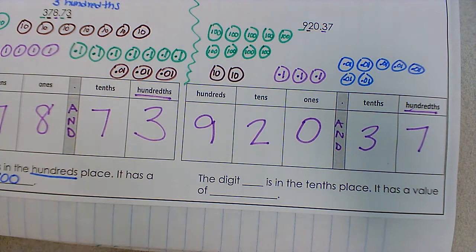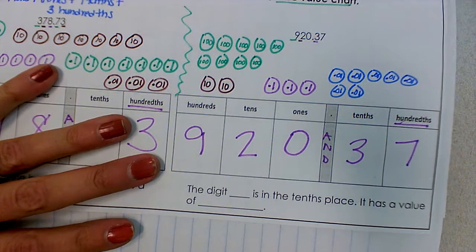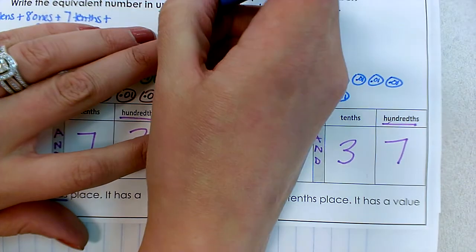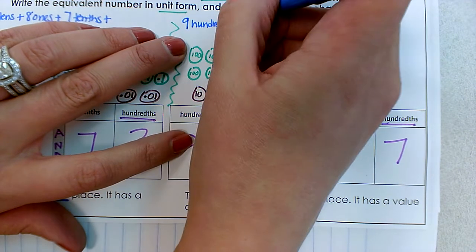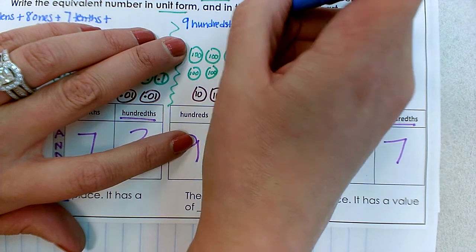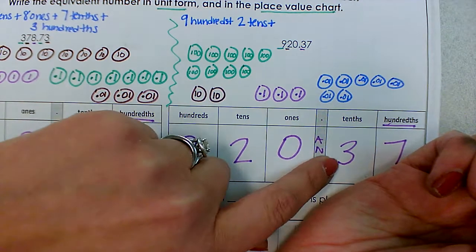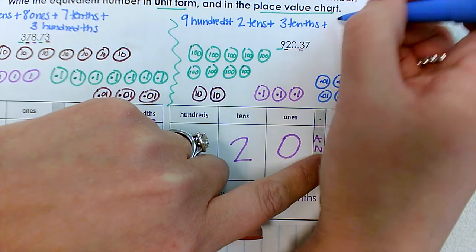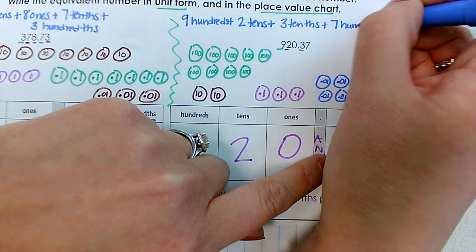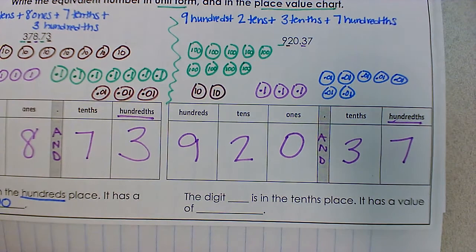Okay. Now, the other thing I need to do is come back and write it in that unit form. So we're writing the number and the word to stretch it out. All of this is getting us ready for expanded form. So I'm going to say 900 plus 2 tens, plus, I don't have any ones to add, so I'm going to leave that alone. Next, I have 3 tenths plus 7 hundredths. Okay, there's my unit form.